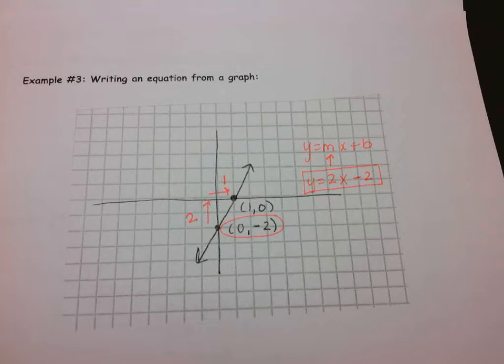Remember what your y-intercept is. Your y-intercept is where the line crosses over the y-axis. It is the value of y when x equals 0. So go ahead and hit pause and create an equation for the next graph.